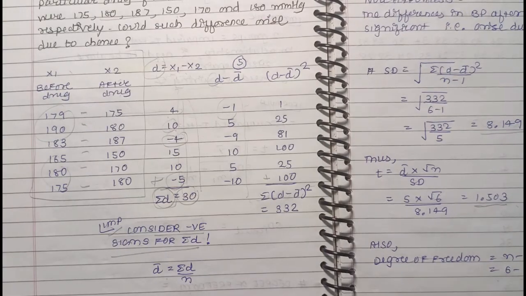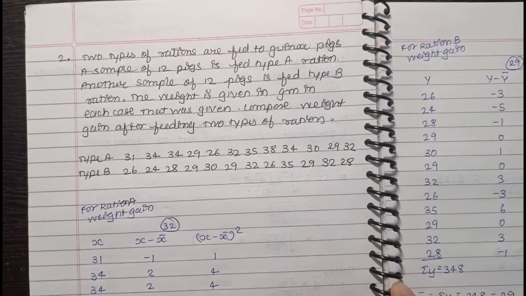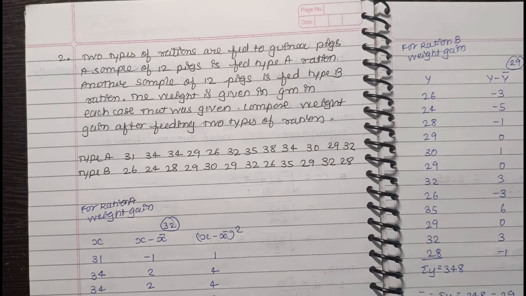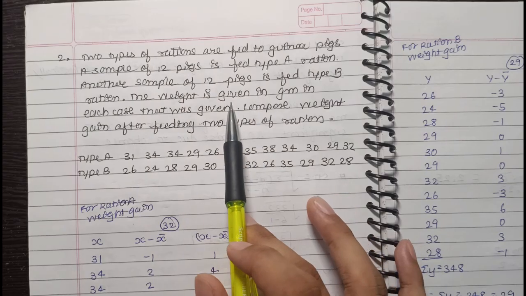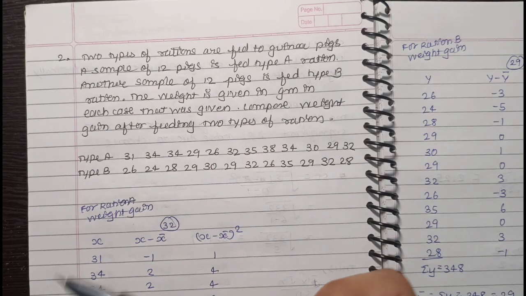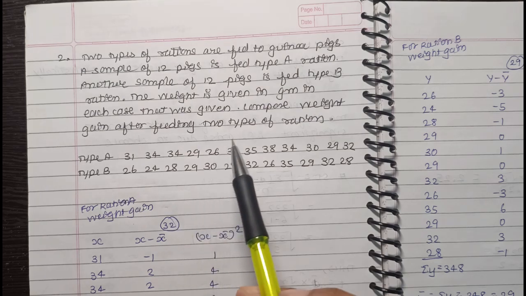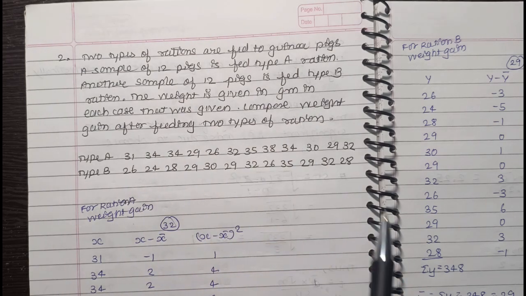Now going ahead with the next example, that is, two types of rations are fed to guinea pigs. A sample of 12 pigs is fed type A ration, whereas another sample of 12 pigs is fed type B ration. The weight is given in grams in each case, that is, the increase in weight after giving the particular ration is given here. Now we have to compare the weight gain after feeding of the two types of ration.